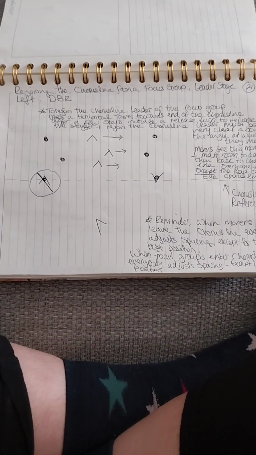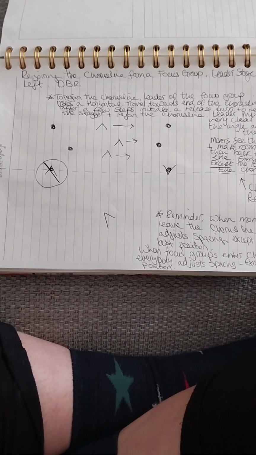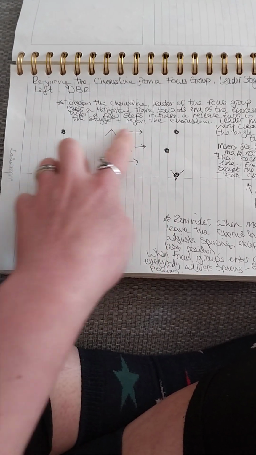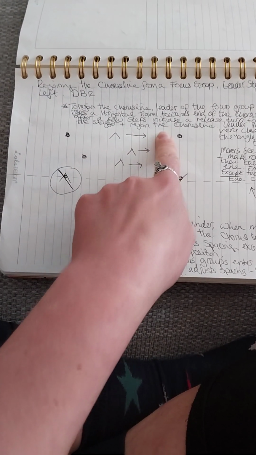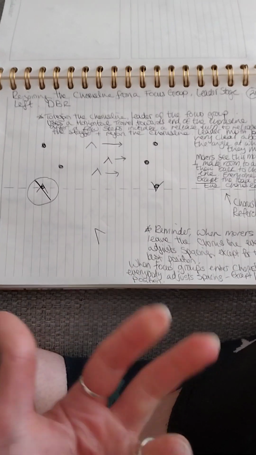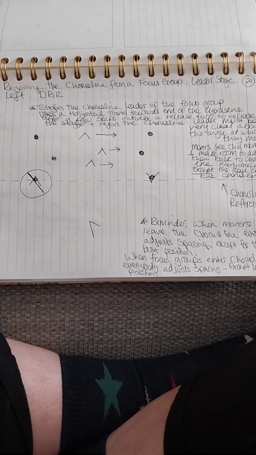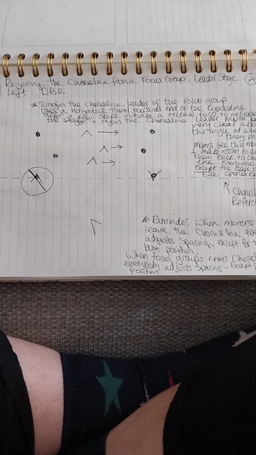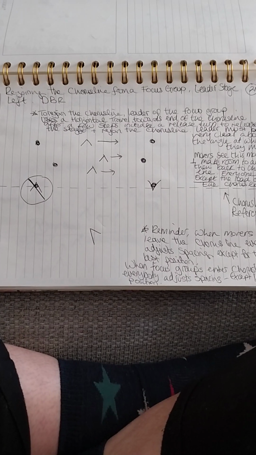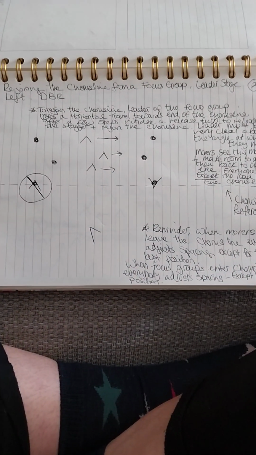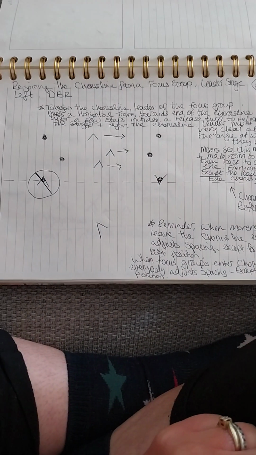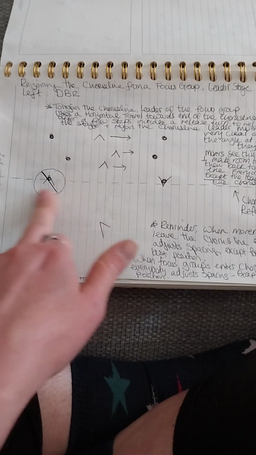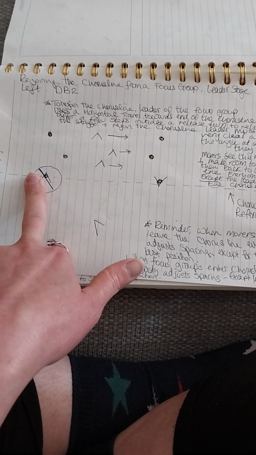Rejoining the chorus line from a focus group, leader stage left, downbeat right. To rejoin the chorus line, the leader of the focus group uses a horizontal travel towards the end of the chorus line. After a few steps, they initiate a release turn to release the stagger and rejoin the chorus line. The leader must be very clear about the angle at which they move. The movers see this movement and make room to add them to the back of the chorus line. Everyone moves except the leader of the chorus line.